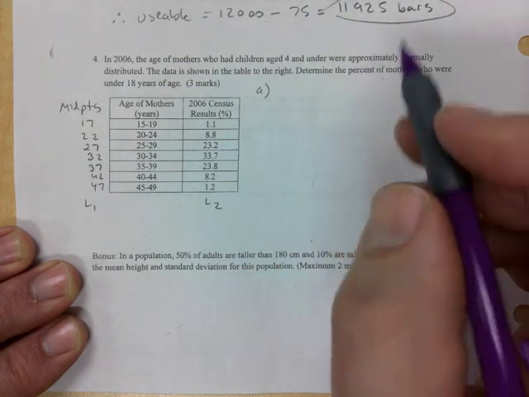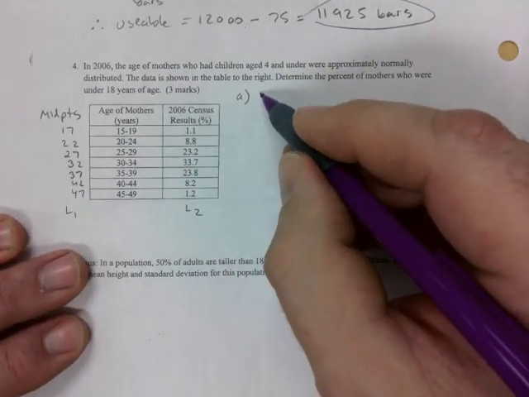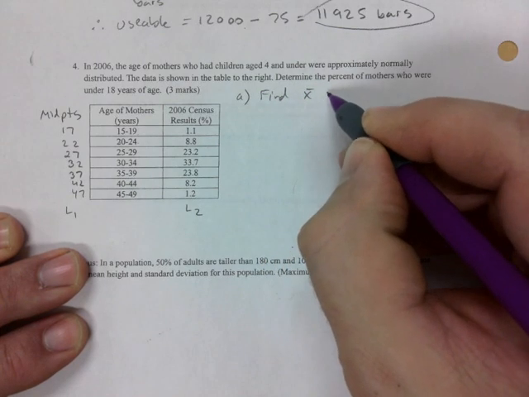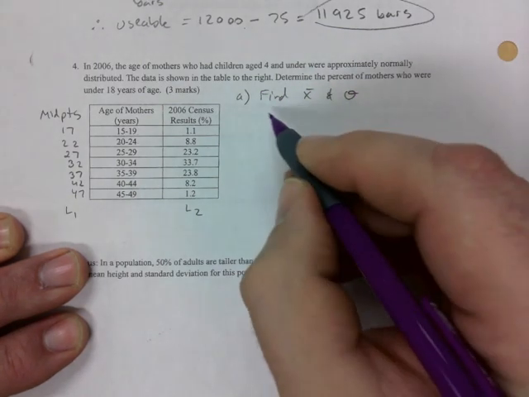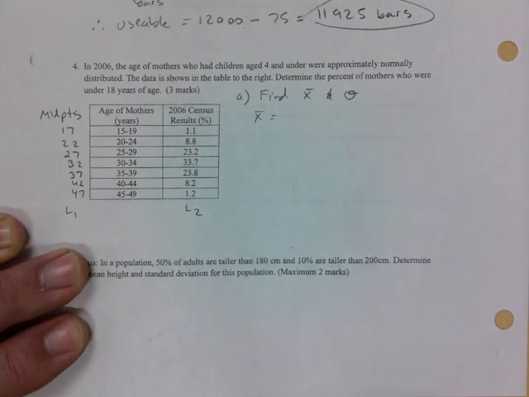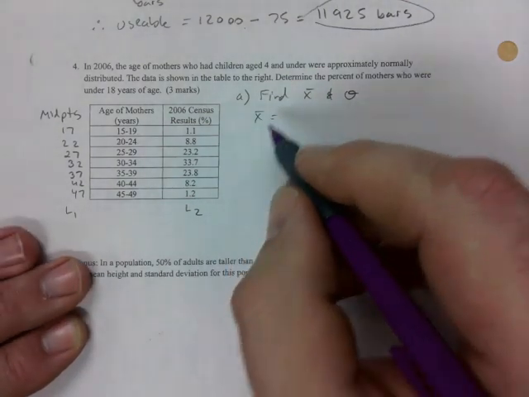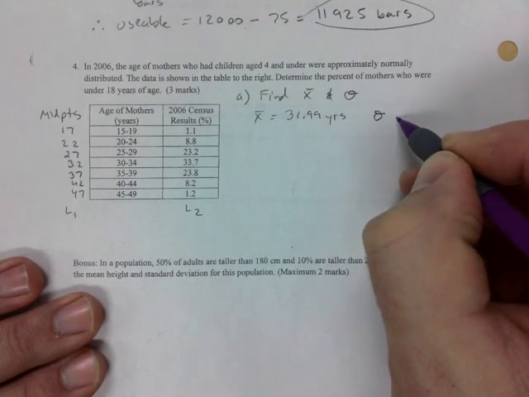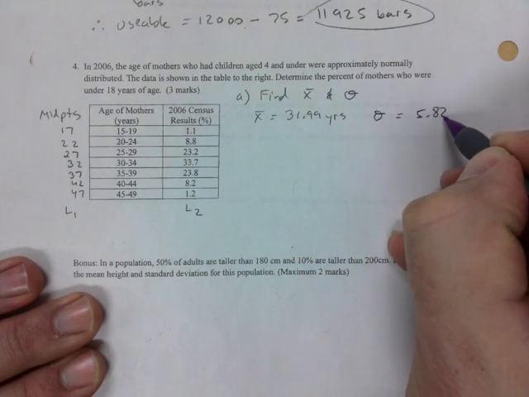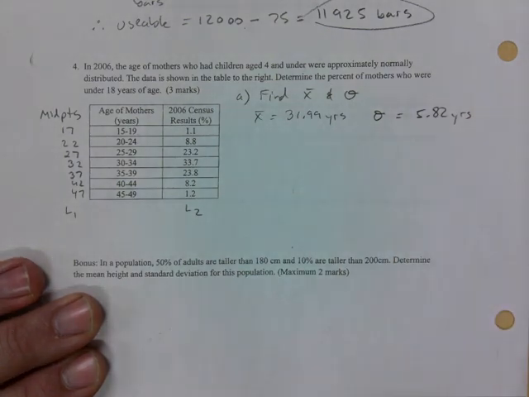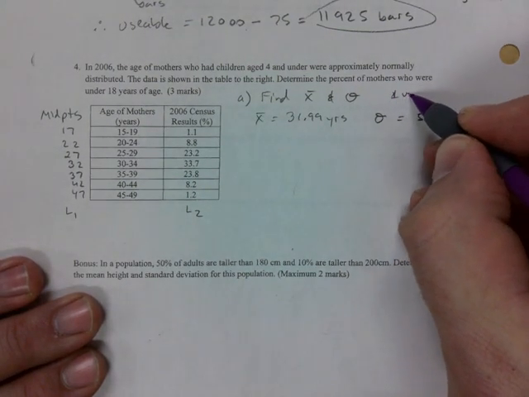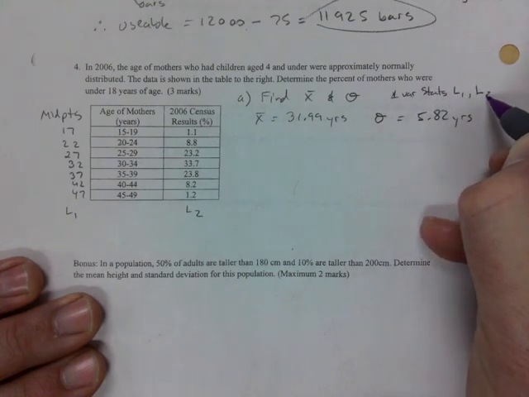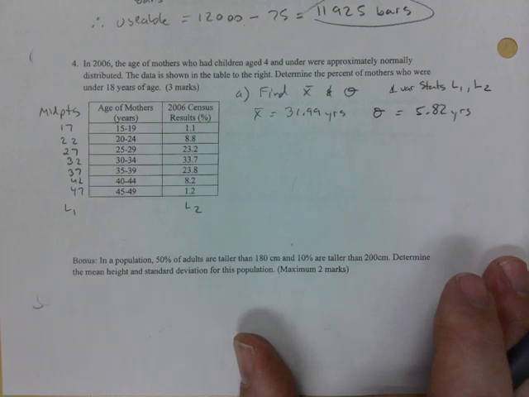So on a test or a quiz, I would probably ask you to find the mean and standard deviation, right? So the mean is, I'm just going to give you that number, 31.99 years, and the standard deviation is 5.82 years. Okay. Maybe I will write down, I went one variable stats, L1, L2. Okay. That's for A.